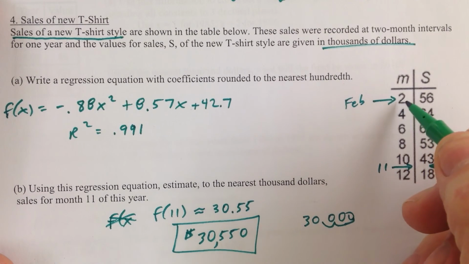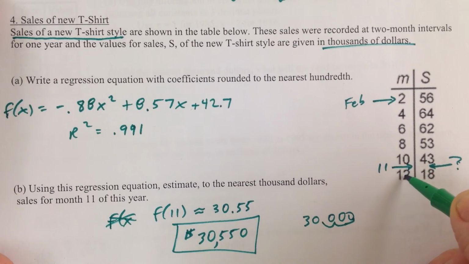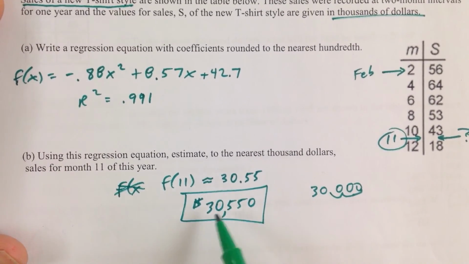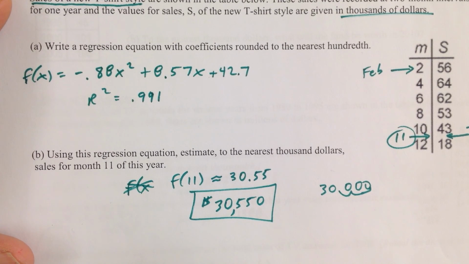So this is February, April, June, August, October, December. In November, though, that's what we're being asked, and that's how I'm interpreting the problem, and so that's what my answer is. And that's it.